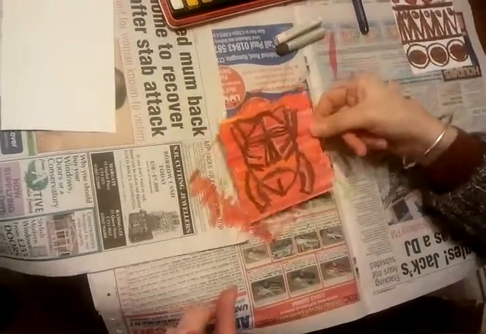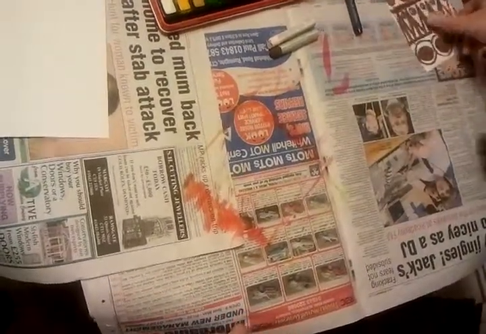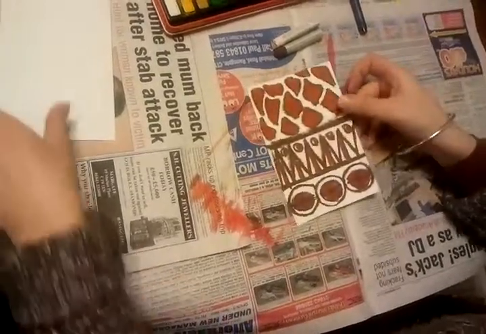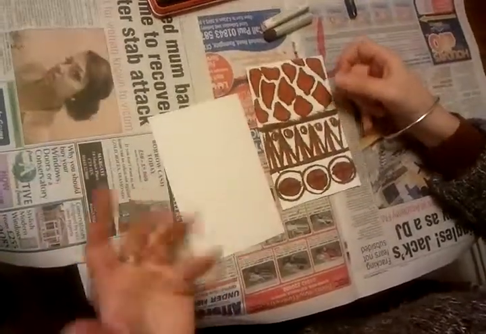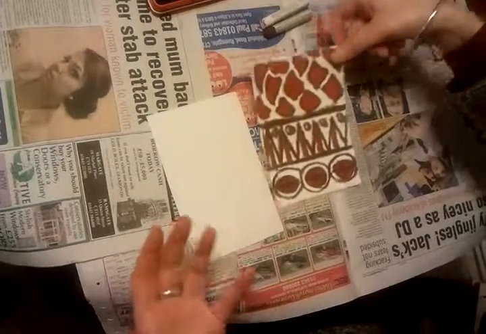So that's technique number 1 done. Next technique, we're going to look at pattern, and again you can choose what design you want to do, but for this particular one I've chosen to do pattern.